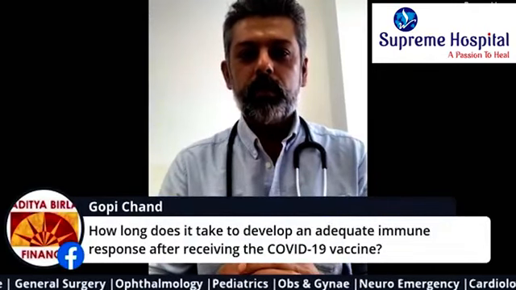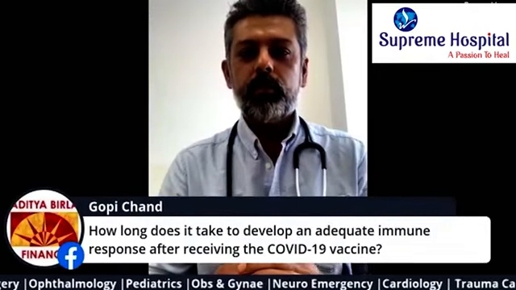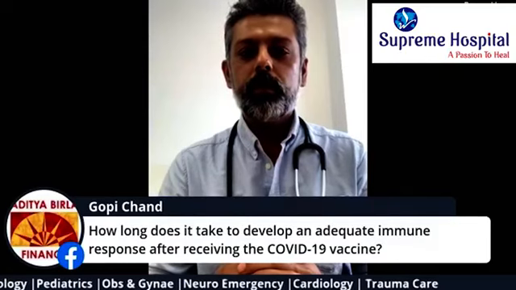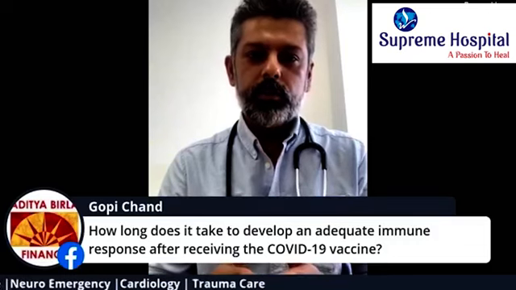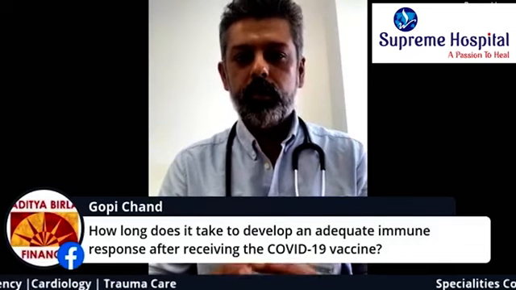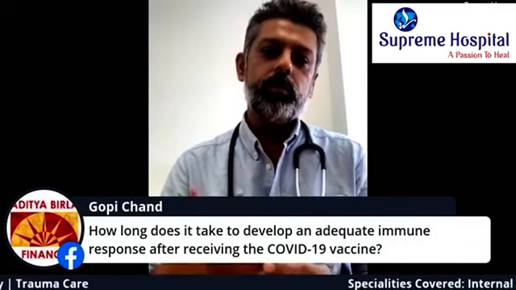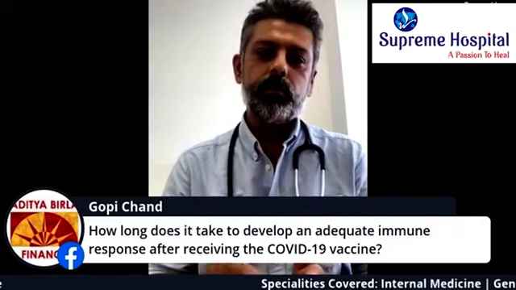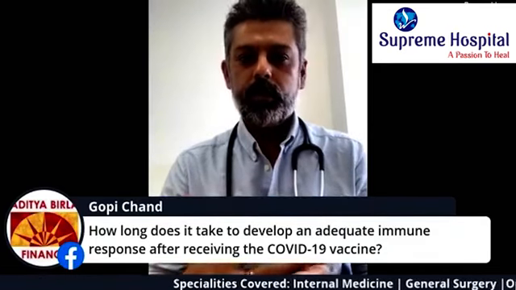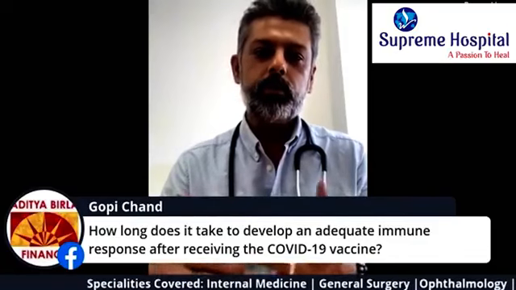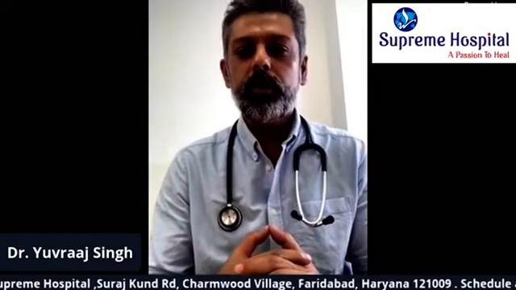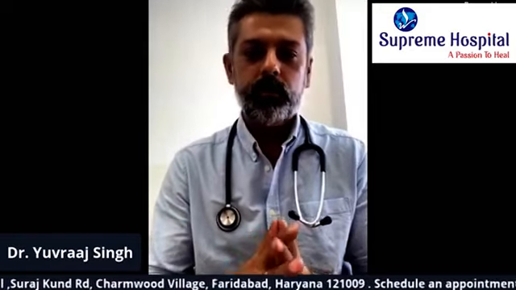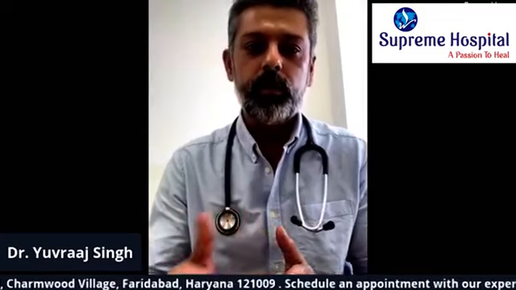Gopi Chand asks, how long does it take to develop an adequate immune response after receiving the COVID-19 vaccine? Well, generally, when you take both the doses, it takes anything between 2 to 3 weeks for your body to develop an adequate immune response. After the first dose, the body does receive the virus and is already generating antibodies against it. But for a complete immune response or complete immunity to develop will take at least 2 to 3 weeks after the second dose.